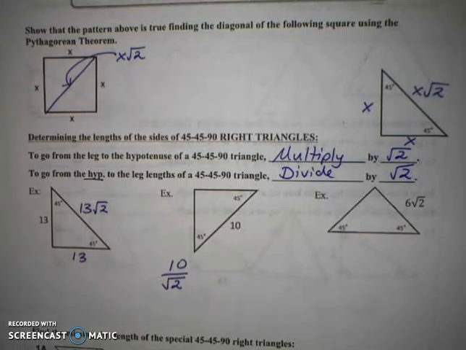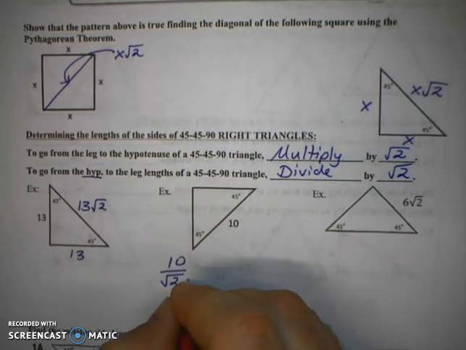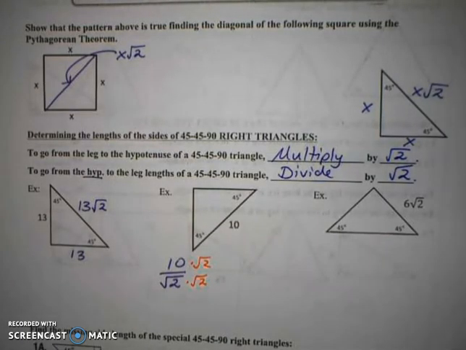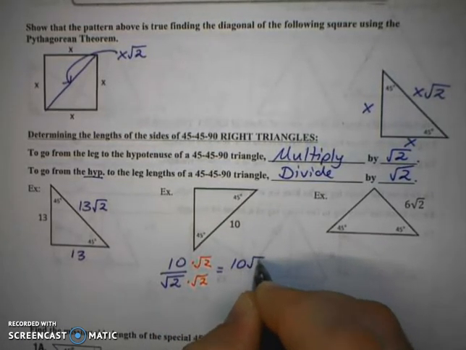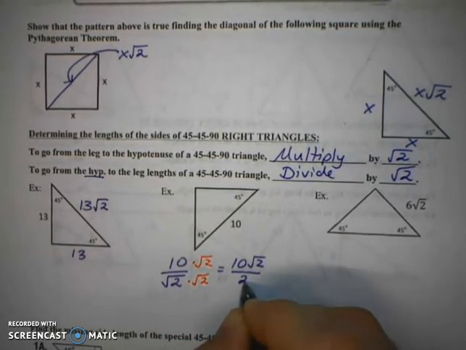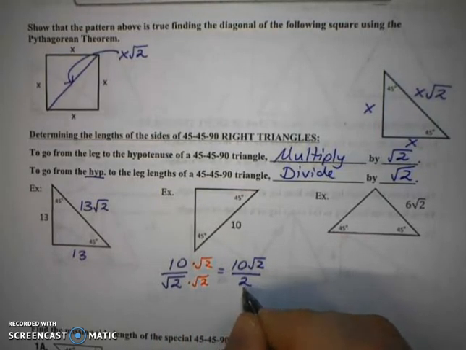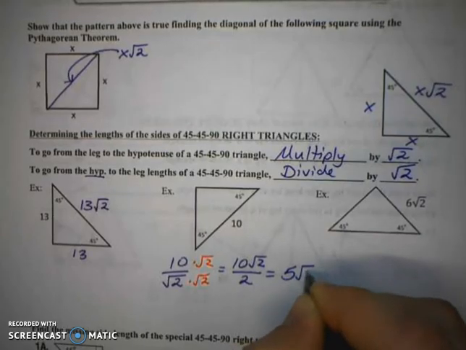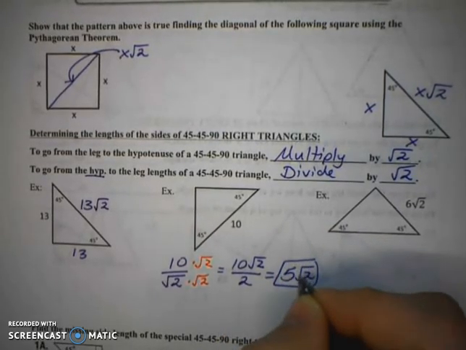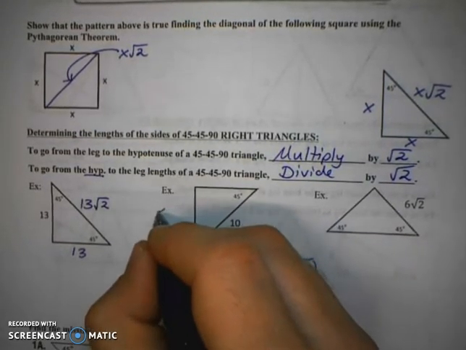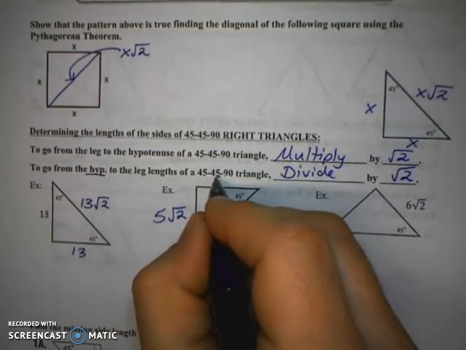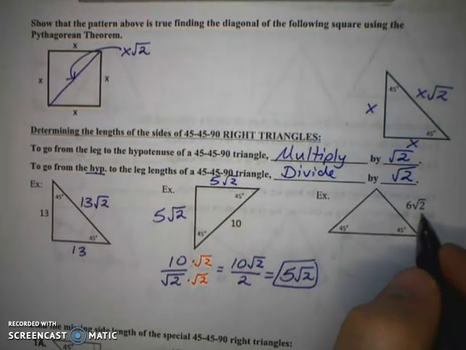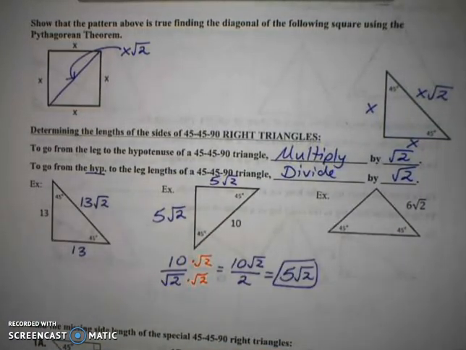In the previous lessons, we looked at how to fix this by multiplying the top and bottom by the square root of 2, which gives us 10 square root of 2 over 2. Root 2 times root 2 is 2. And then the 10 over 2 can simplify to 5 root 2. So that's what the legs are. Both legs end up being the same. It's 5 square root of 2. And I'm not going to go through a ton more examples, but you get the idea.